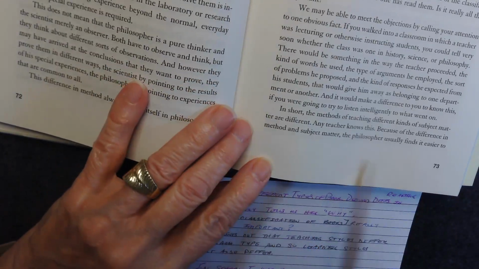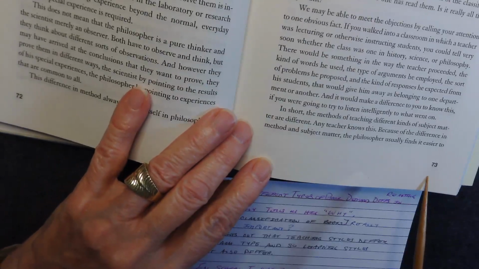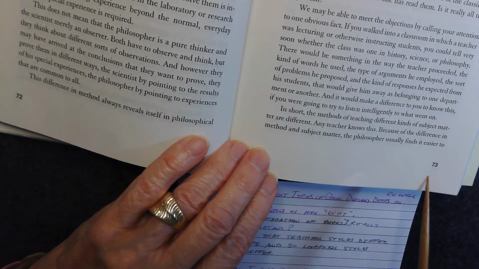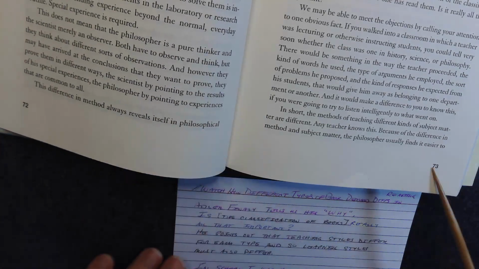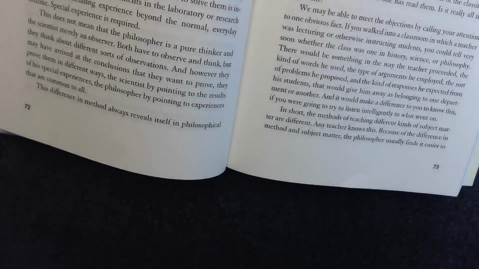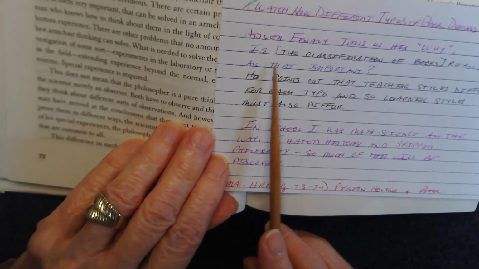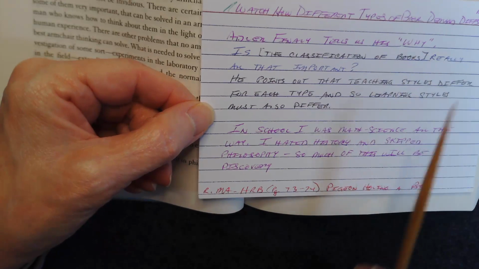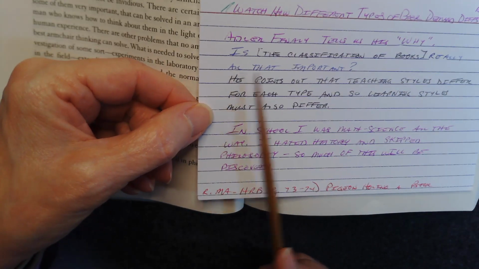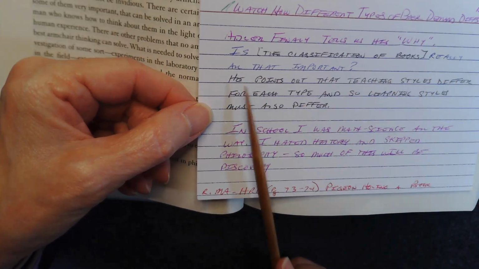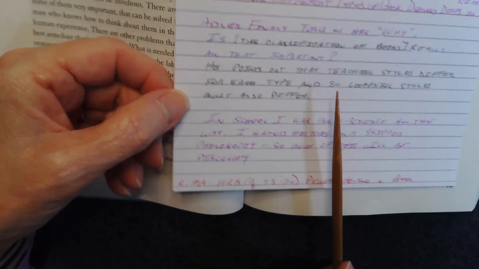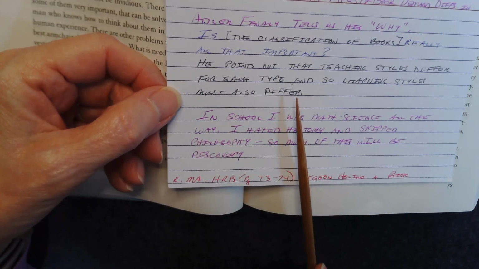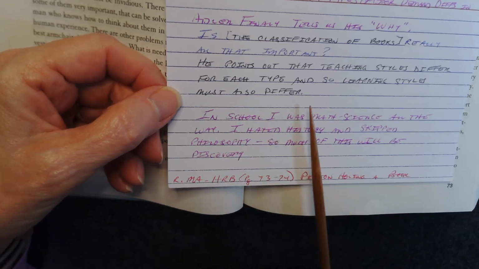Finally, as the chapter is winding down, on page 73, the next to the last page of the chapter, and 74, the final page of the chapter, he begins to tell us his why. And I make note of that in my own comment. Adler finally tells us his why. And he says, is the classification of books really all that important? And he points out that teaching styles differ for each type, and so learning styles must also differ.